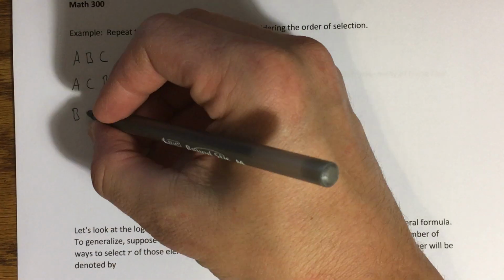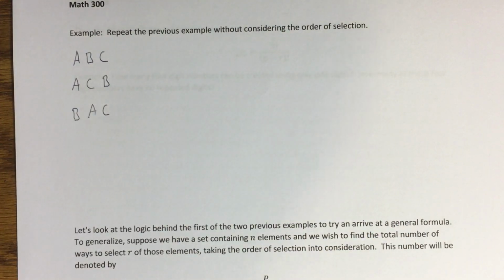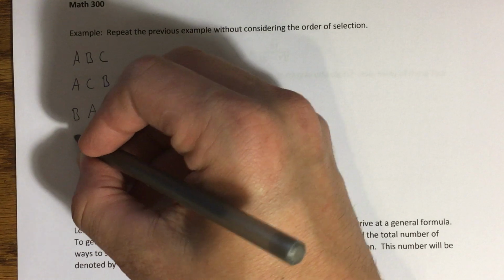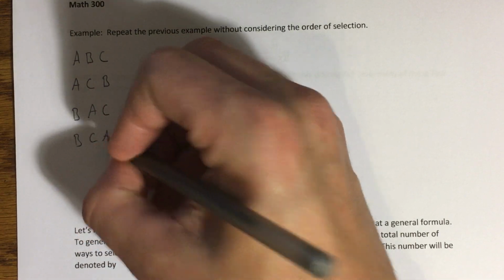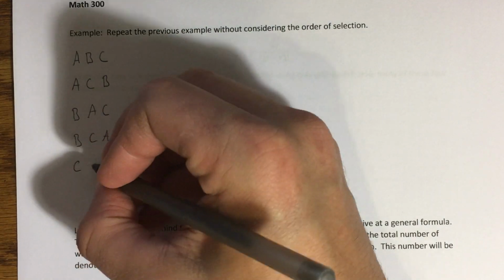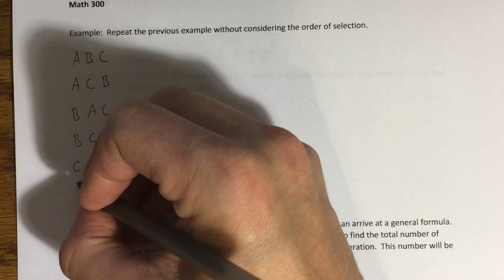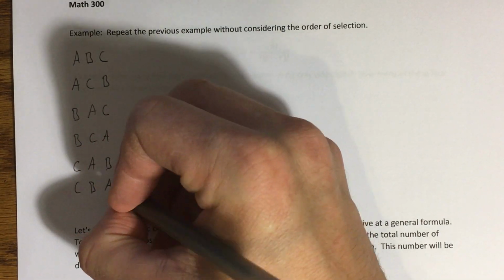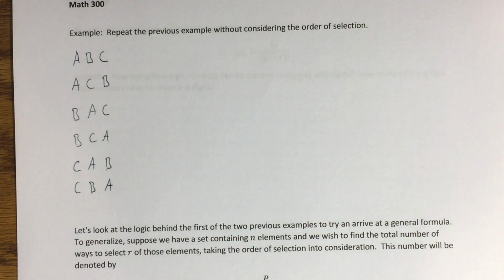Let's look at what it would take for B to be my first choice. B, A, C is one possible order of selection for those 3 letters. B, C, A would be the other choice that starts with B. And then finally, C, A, B and C, B, A are the other 2 possibilities.